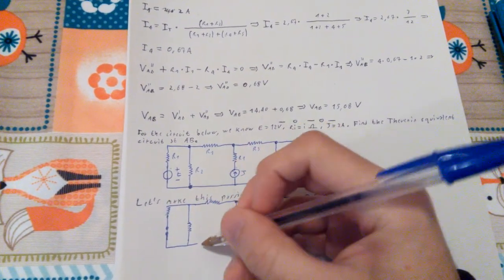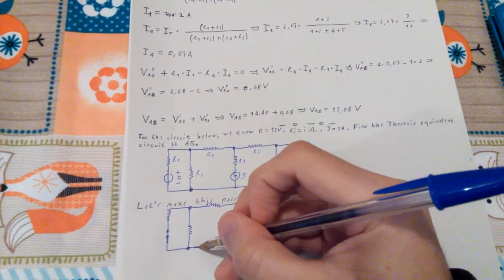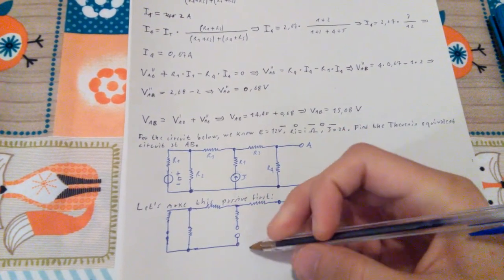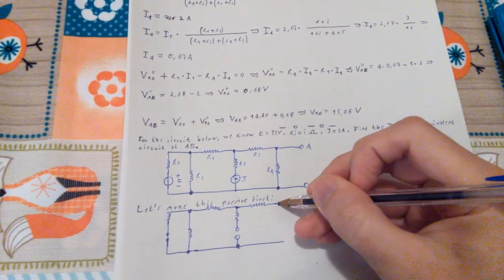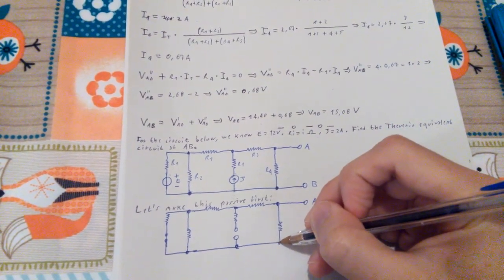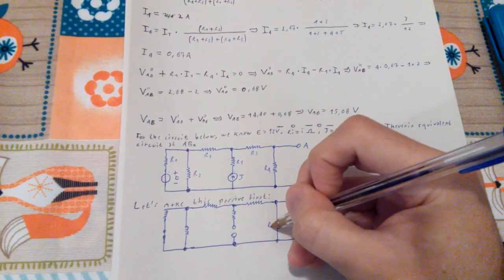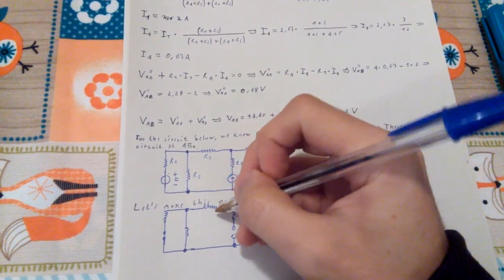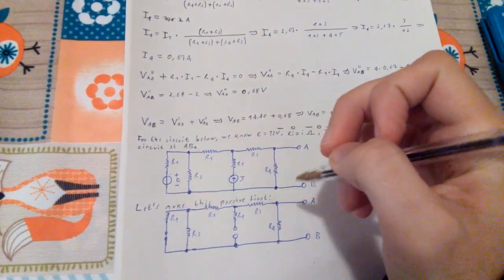Down here, it's going to be one node, another node. Over here, I'm just going to have nothing, so it's an open circuit. And up here, I'm going to have the same resistance as before. And then this one is going to be my point B, just like before. So this is R4, this is R3, this is R1, this is R1, this is R2, and this is R1 as well.